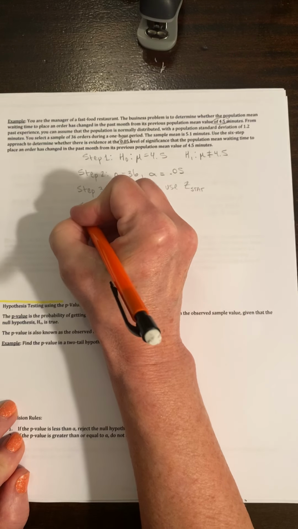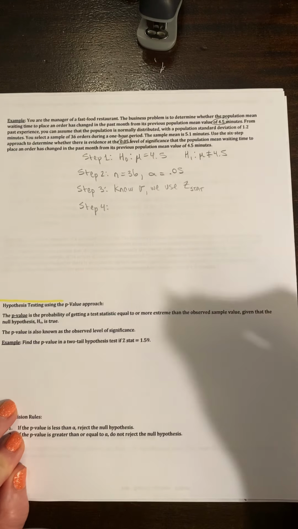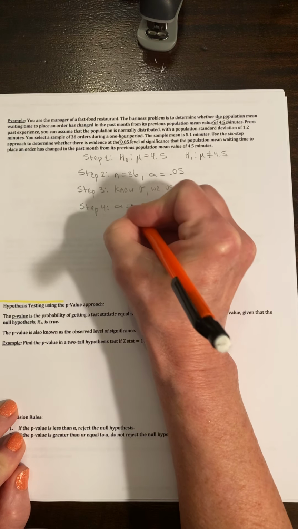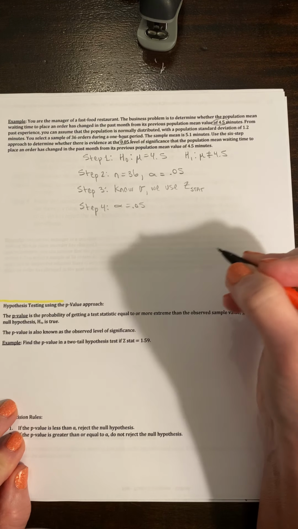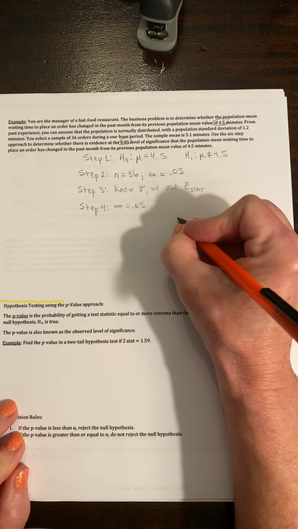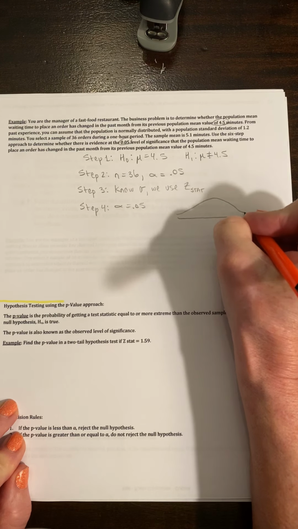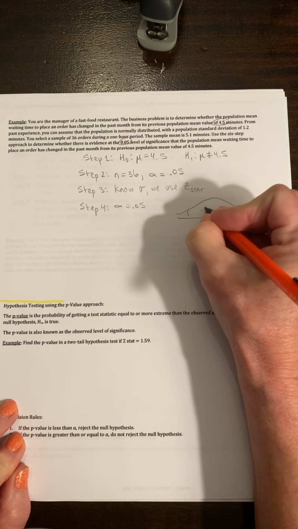Step 4, we want to draw our rejection and non-rejection regions. Since we have an alpha of 0.05, alpha over 2 would be 0.025, and we're familiar with those critical values. And let's draw that. So that's 0.95.